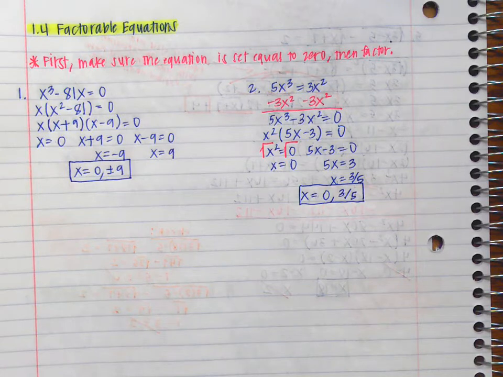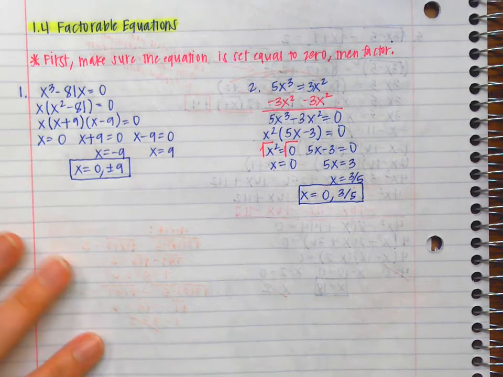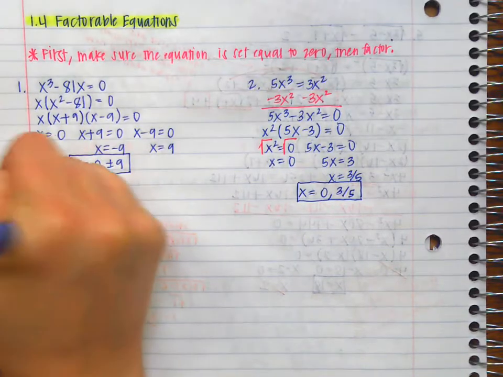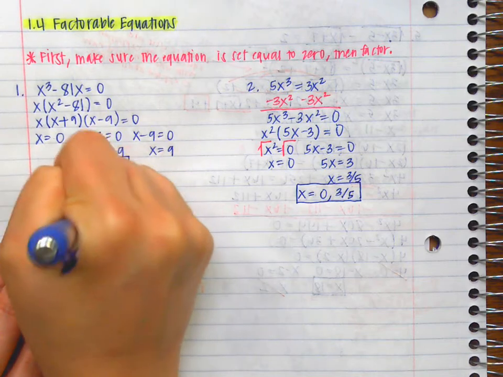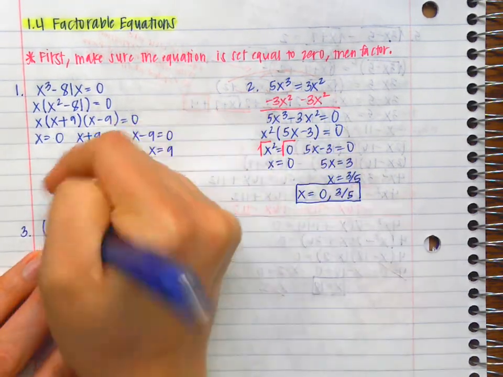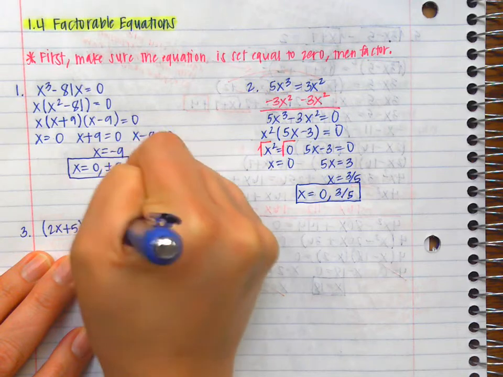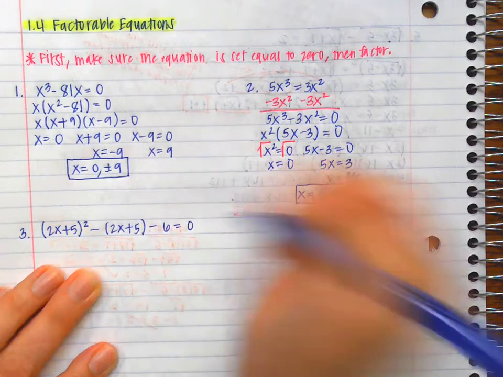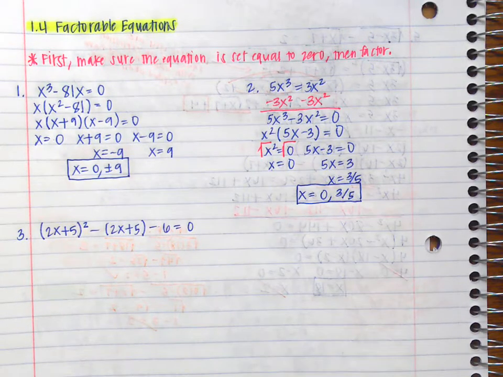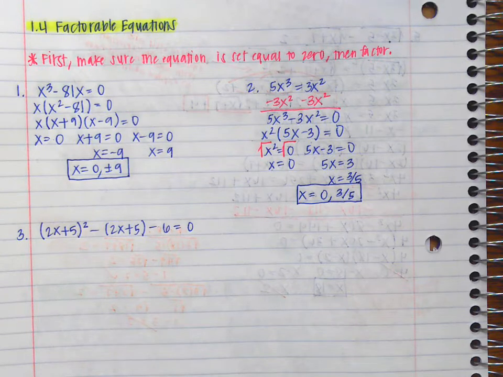So let's move on to something a little bit more challenging. Okay, so number 3, we are going to have (2x plus 5) squared minus (2x plus 5) minus 6 equals 0. There are a few different ways that you can tackle this. You could multiply this all out, combine like terms, factor it, and then go from there. But one method that we're going to use is something called u substitution.